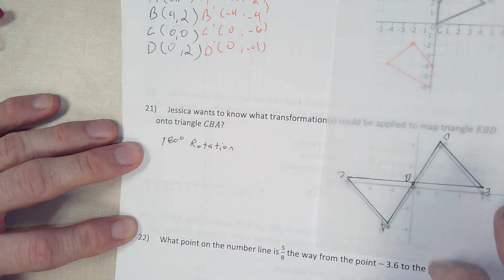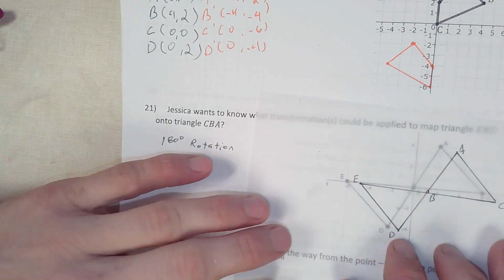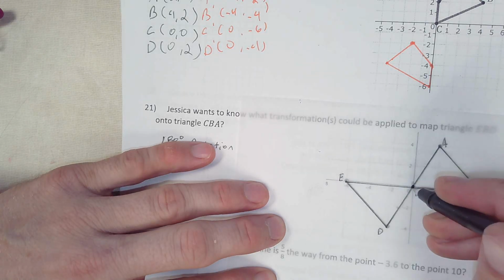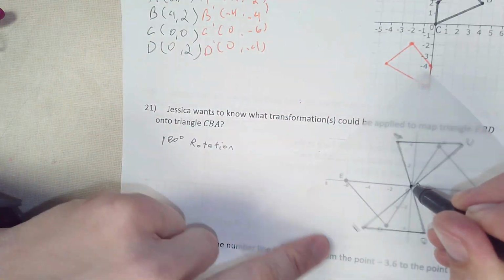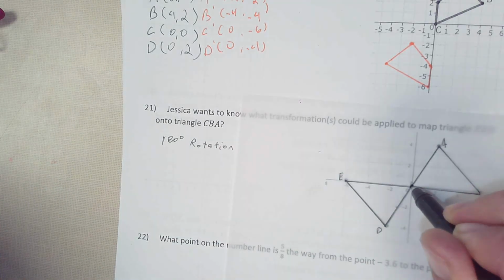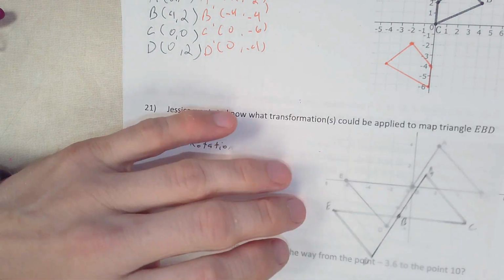Works. Now, it doesn't matter if it's one way or another. Which way did I go? It looks like I went counterclockwise. If I go clockwise, it doesn't matter. It ends up in the same spot.